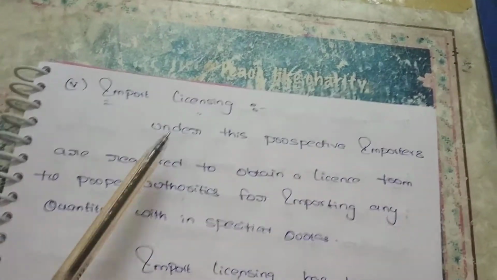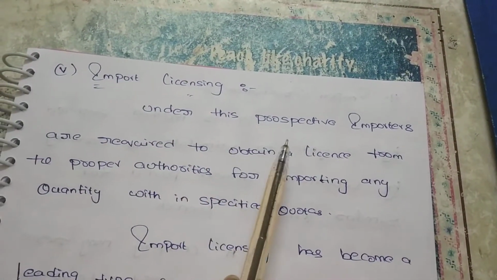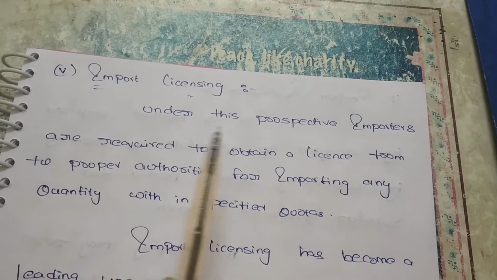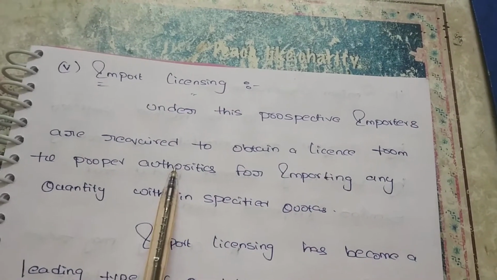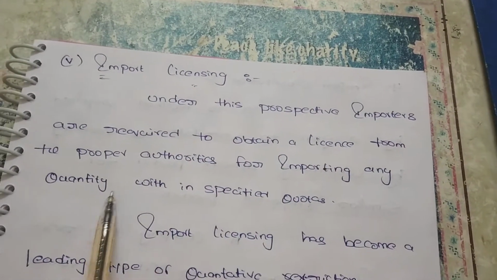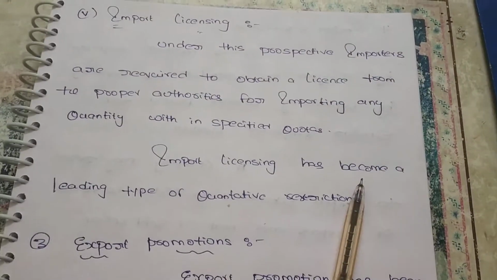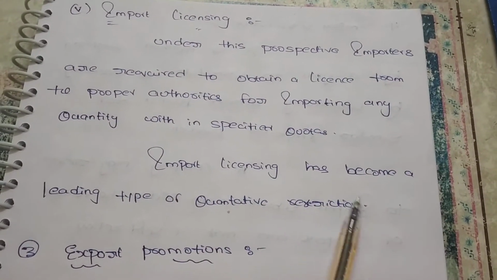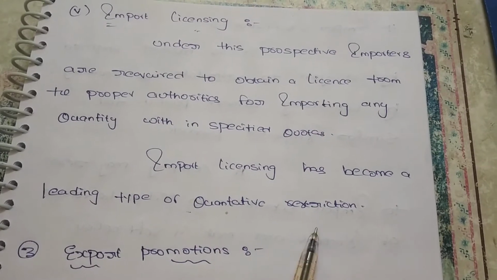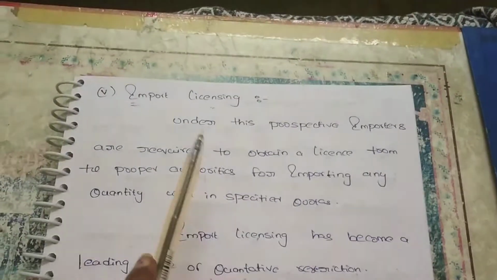And next, import licensing. Under this, importers are required to obtain a license from the proper authorities for importing any quantity within a specified quota. It is also within the specified quota. Import licensing has become a leading type of quantitative restriction. It is completely a quantitative restriction.